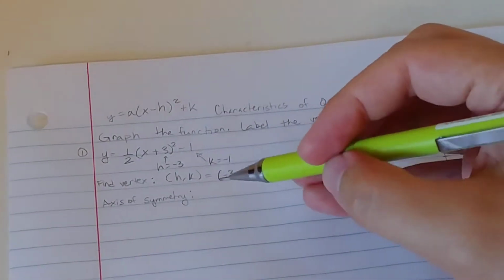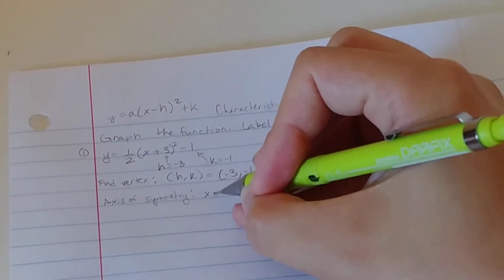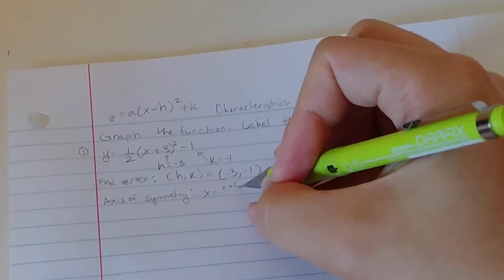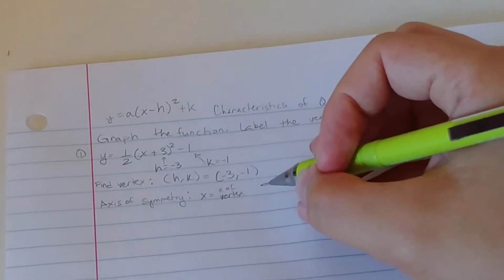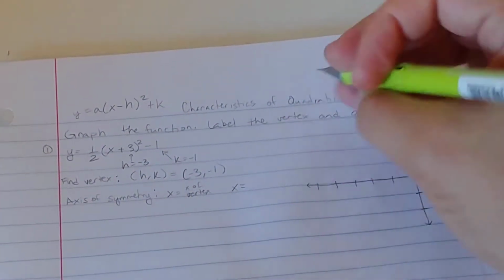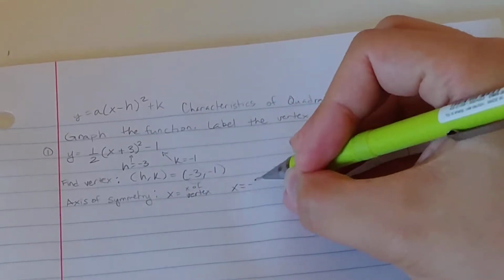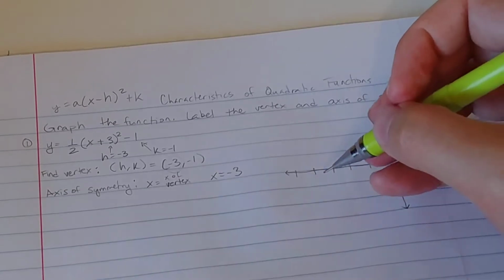All right, now the axis of symmetry, this is always going to be x equals the x of the vertex. So this one here is x equals the x of the vertex, which is negative 3. That's it. That's going to be a vertical line.